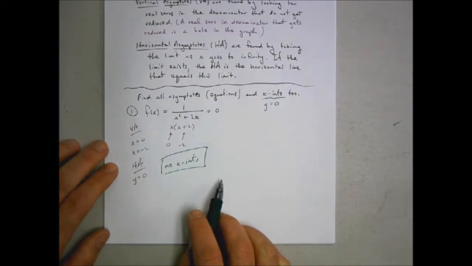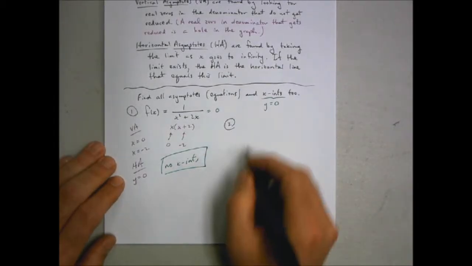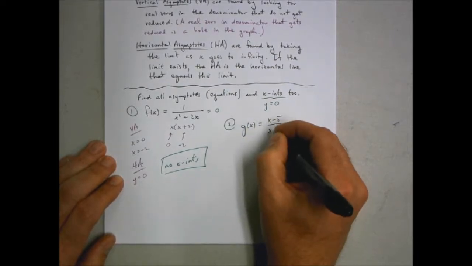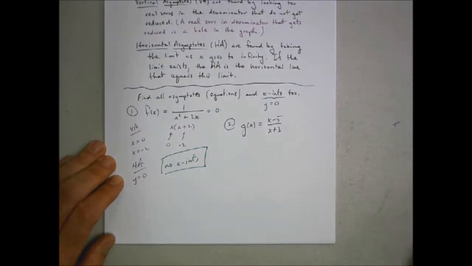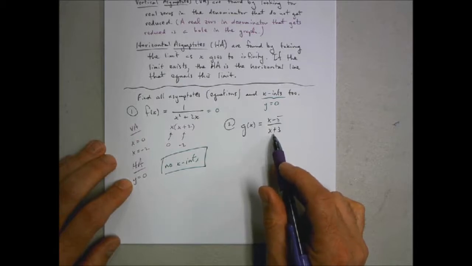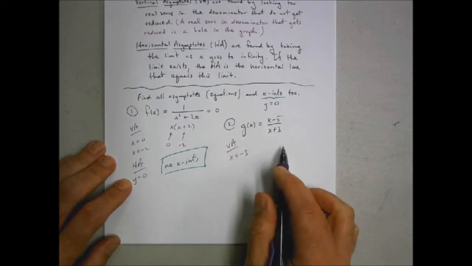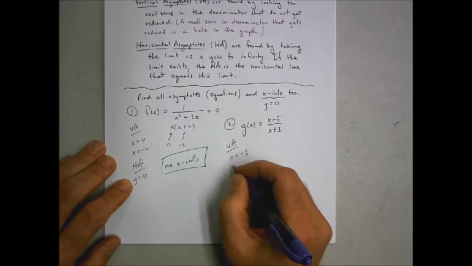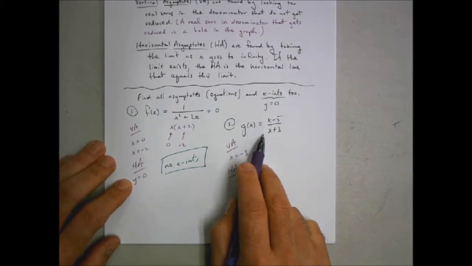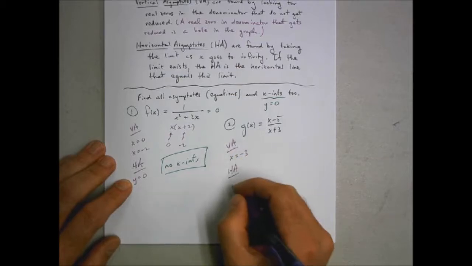Okay, let's try the next one. So number 2, g of x equals x minus 5 over x plus 3. It does not reduce. There is a 0 in the denominator of -3, so there is a vertical asymptote of x equals -3. The limit does exist as x goes to infinity. It's equally weighted, so we look at the coefficients of those highest powers of x, 1 over 1. So y equals 1 is the horizontal asymptote.